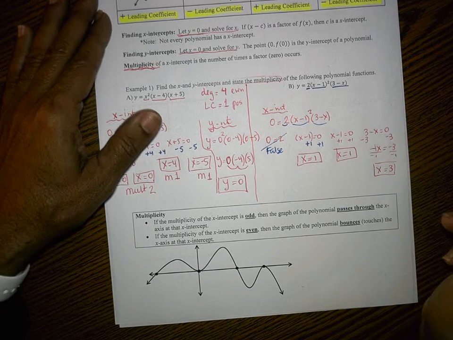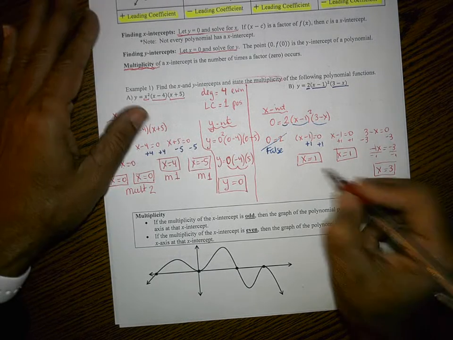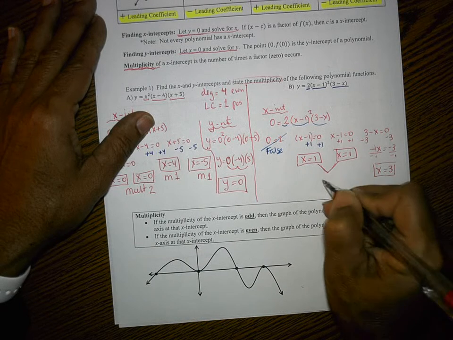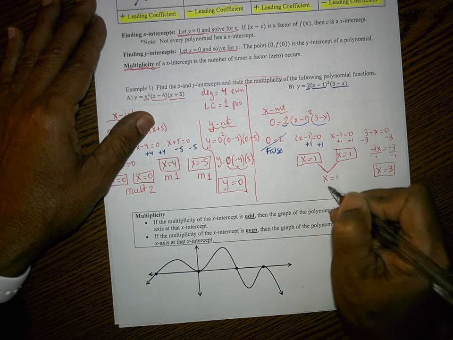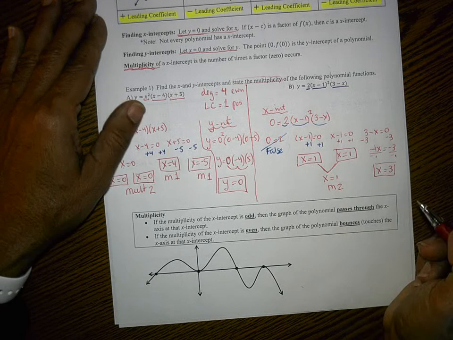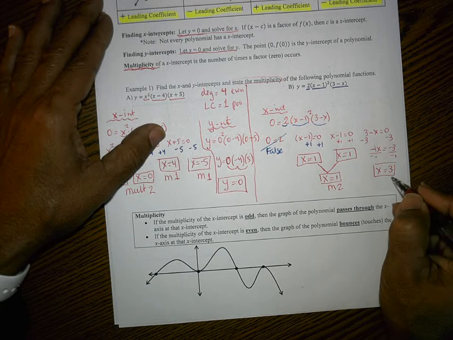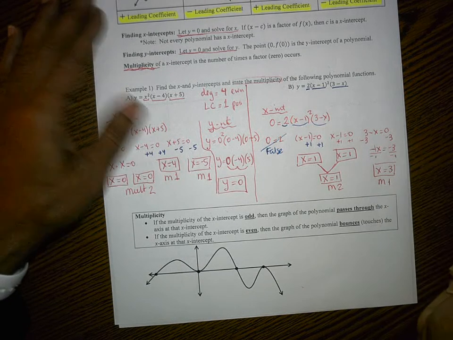Now let's talk about the multiplicity. How many times do you see a certain answer? I see this answer twice. So x equals 1, multiplicity 2 tells me I see this answer twice. Okay, so I just said, here we go. And then x equals 3 is just multiplicity 1.